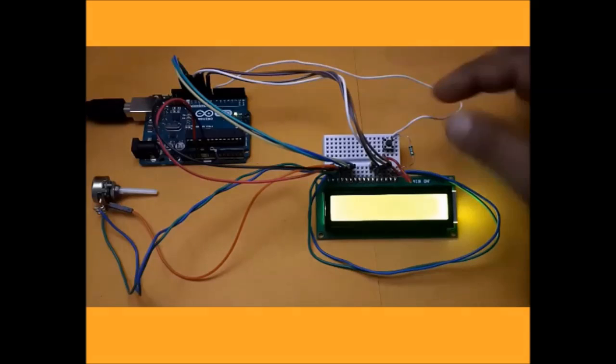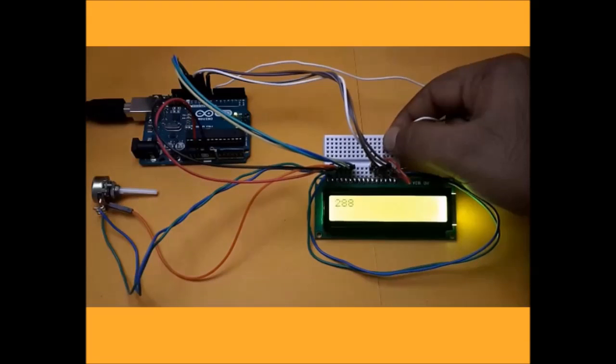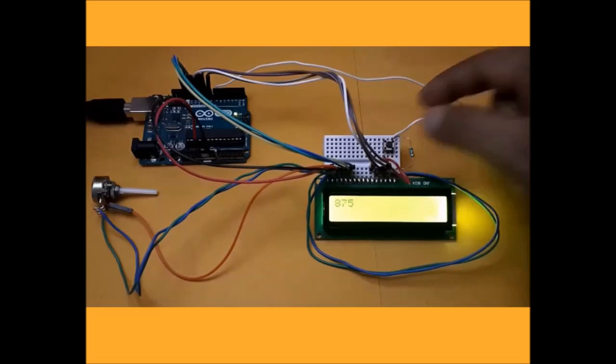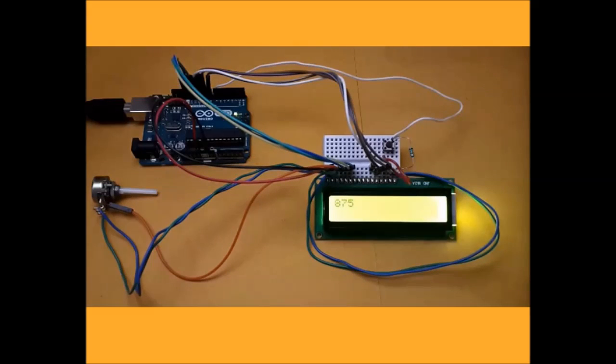Now, I will press the push button. It didn't work as expected. We see a different count displayed here. Why is this so? This is because we specified the status for button pressed, but we didn't mention the status for button released. The output shows the incremented number based on the button pressed time.